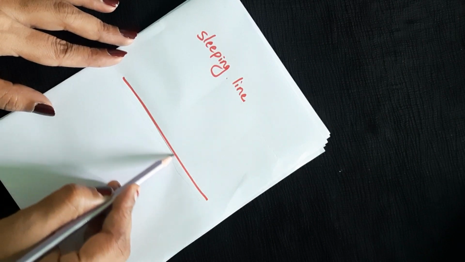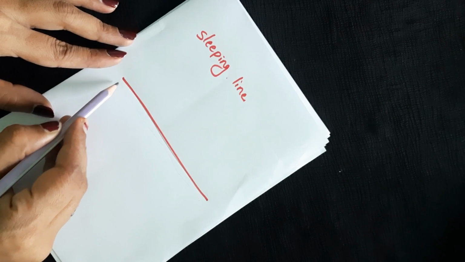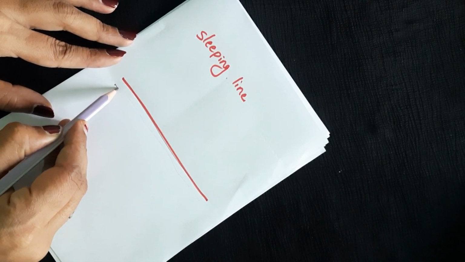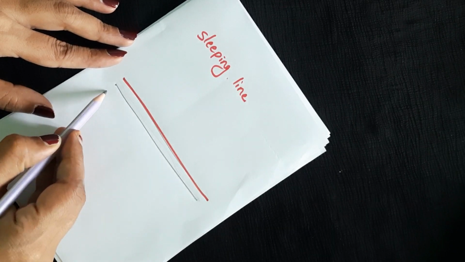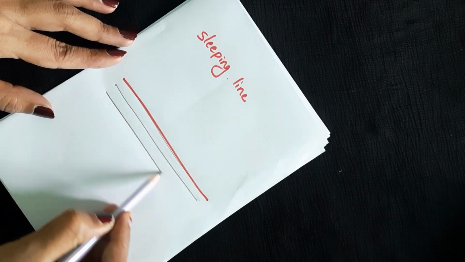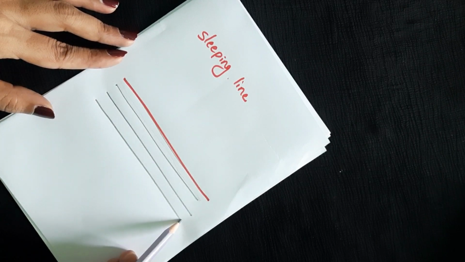Now let's learn a sleeping line. I'm drawing this line. Look carefully. I'm drawing again. Yes, very good. Practice this sleeping line.